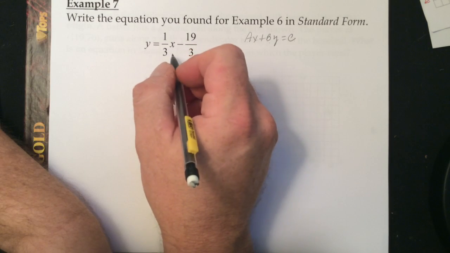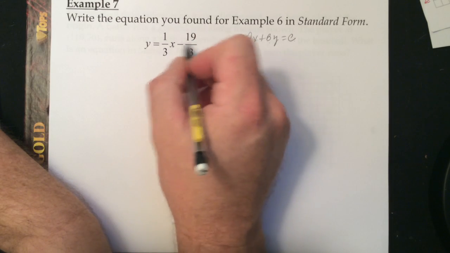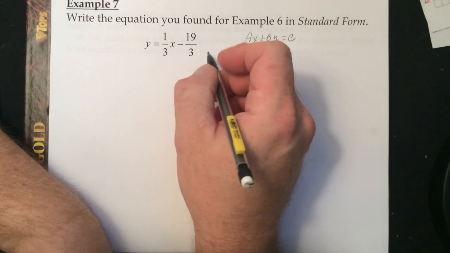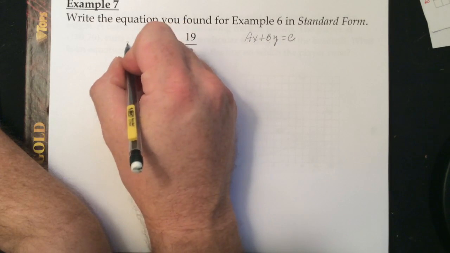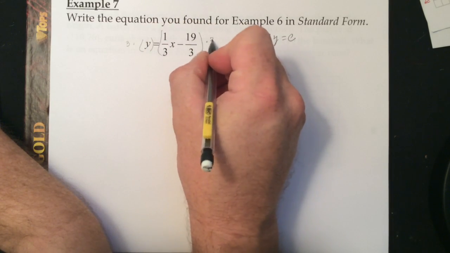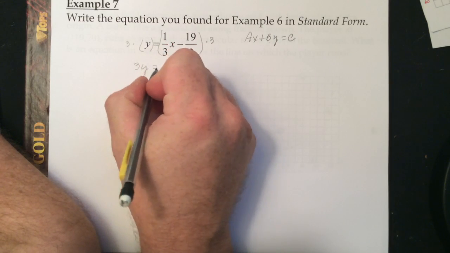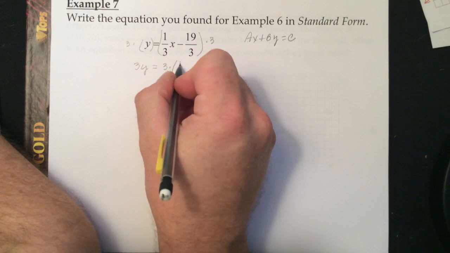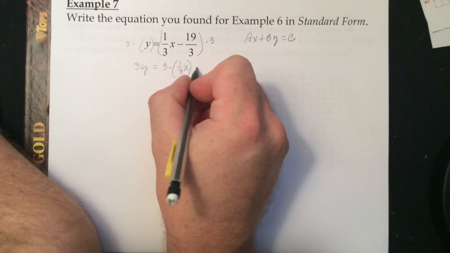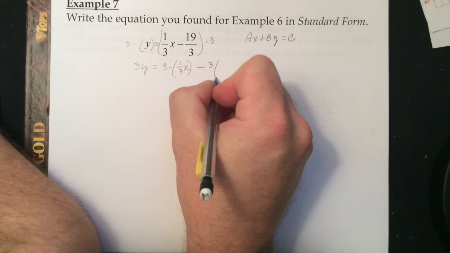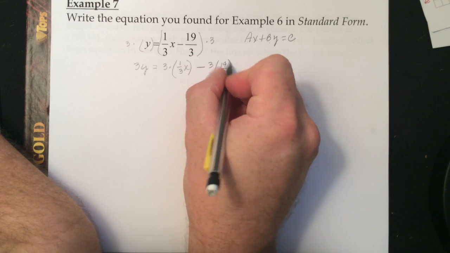So the first thing we can do is get rid of the two fractions. Since both of them have a denominator of 3, we multiply both sides by 3, which means we have to multiply each term by 3. So this is 3 times y, or 3y, 3 times 1/3 x, minus 3 times 19/3.